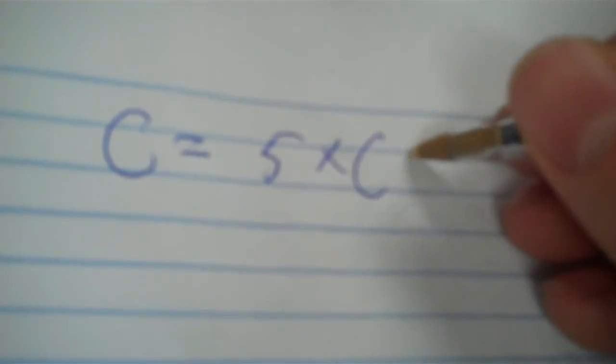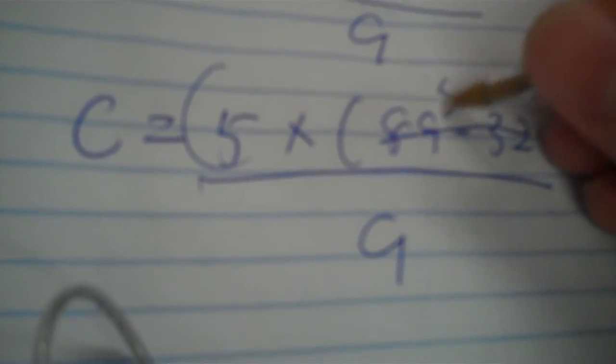Okay, and then the next one, it's like this, but it's turned around. Now you're doing Celsius equals 5 times parentheses F minus 32 over 9. F in this problem is 89. Parenthesize the top, so you simplify the inner. That gives me 57. So we still got 5 times 57.